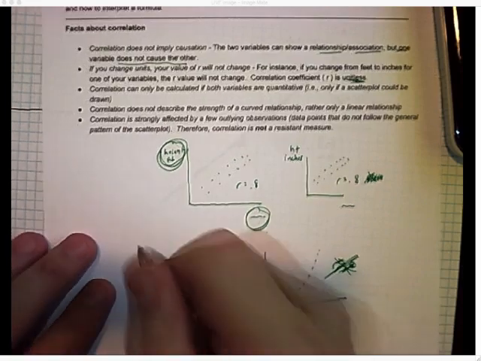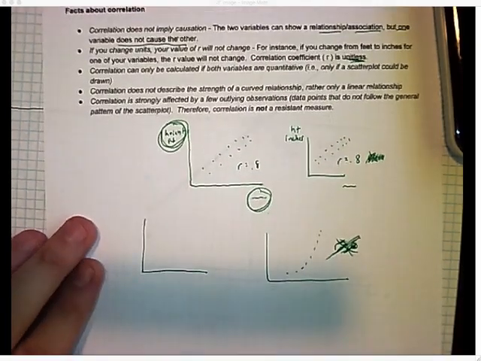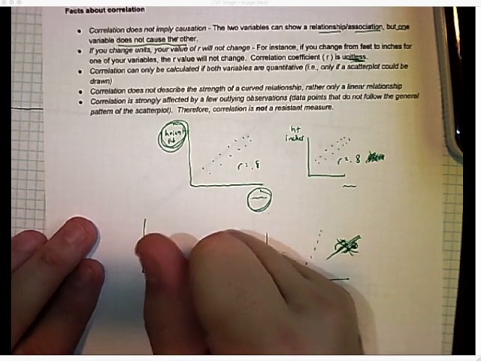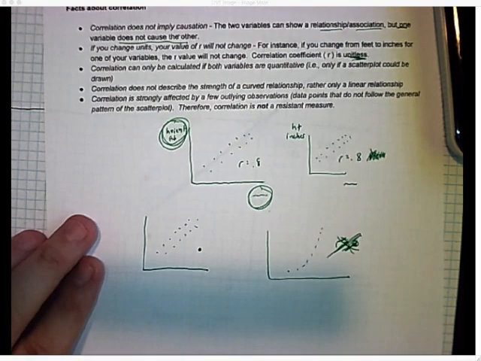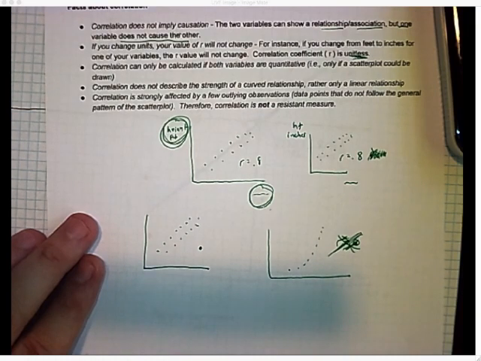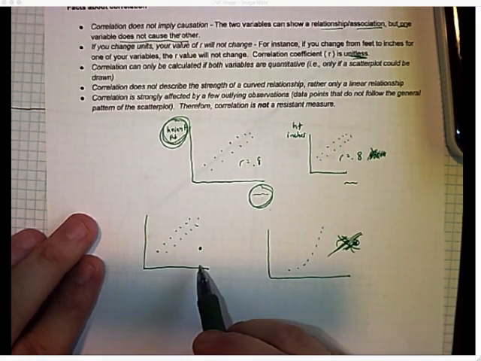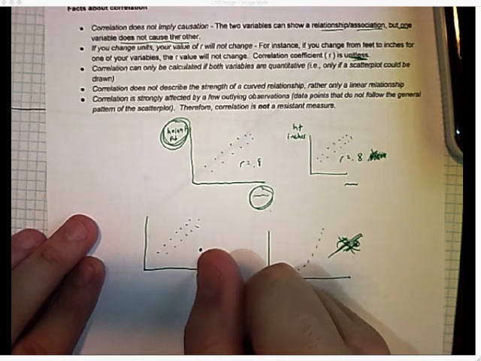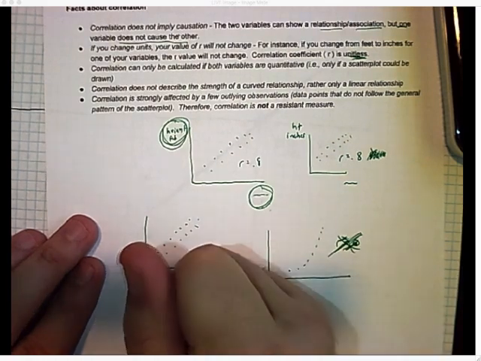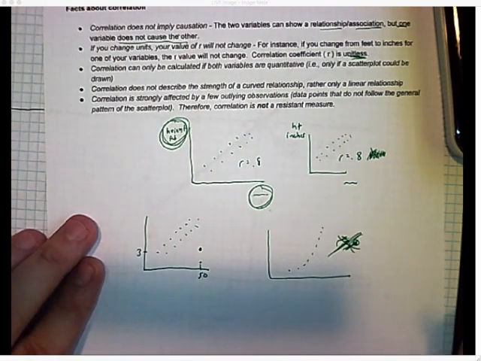All right, and the last point, correlation is strongly affected by a few outlying observations. So if we have a good-looking scatter plot, but then there's one that's way off, let's say we had one team in the SEC that scored 50 points per game, but they were really bad at defense, so they only had 3 wins.